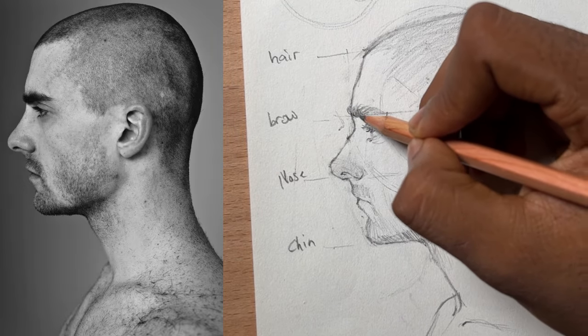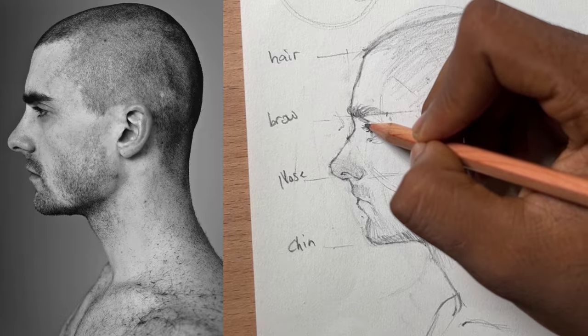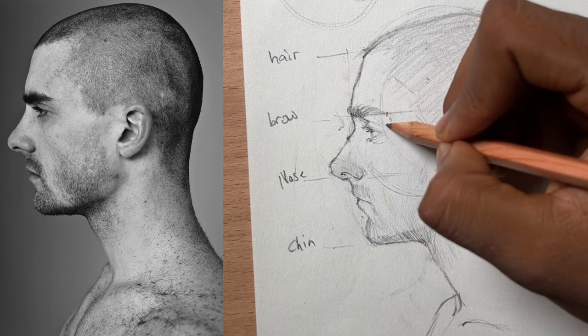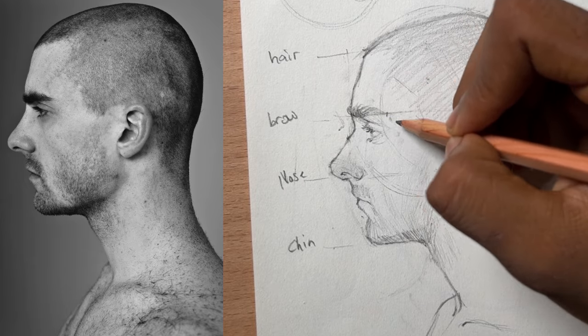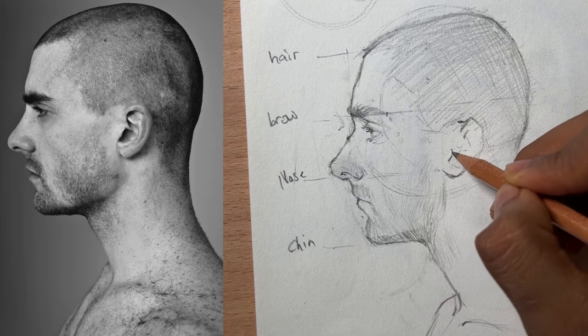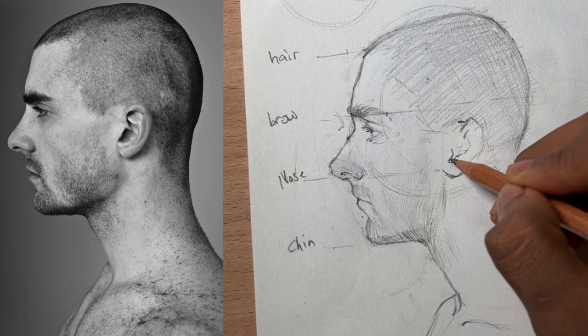The underside of the eyebrow, you can see it's a little bit dark. The underside of the ear, it's pretty dark.